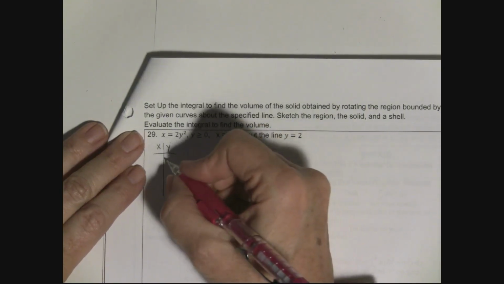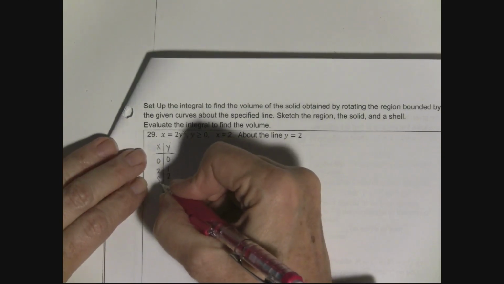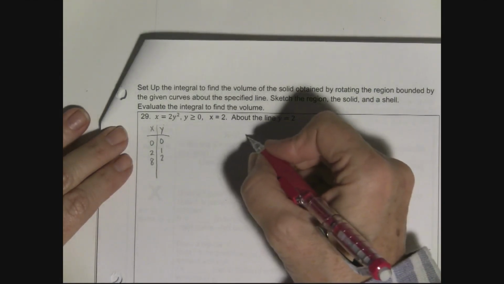So if I pick y as 0, I would get 0. If I pick 1, I'll get 2. If I pick 2, I'll get 8. I didn't pick any negative ones. And so me not picking any negative ones, this is a parabola, but because I didn't pick any negative points, it's going to be just half a parabola. So I'm going to plot these over here.